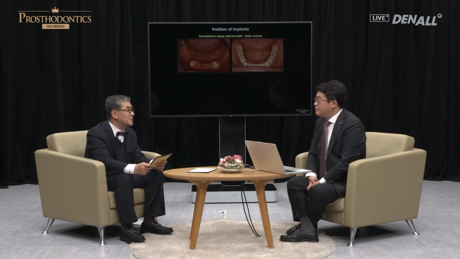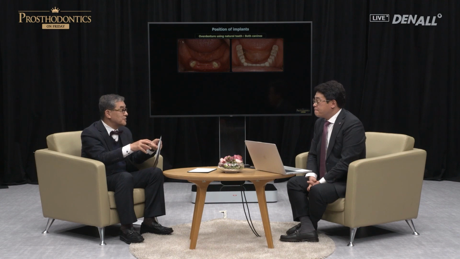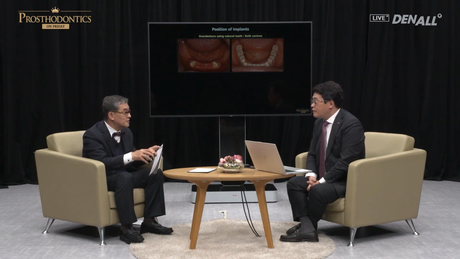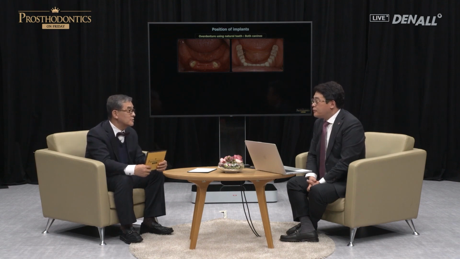Doctor, it was in your slide, and you talked about the canine. In the case of V shape, you mentioned that it is better to place it in the lateral incisor. In general, dentists prefer to place it in the canine because there's the oval type or square type rather than the V shape.